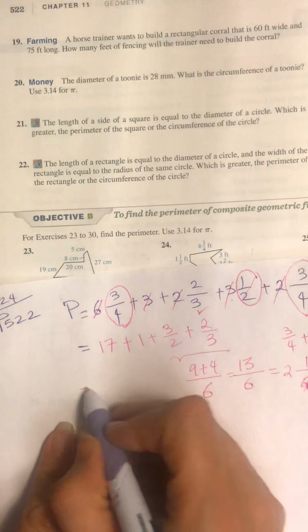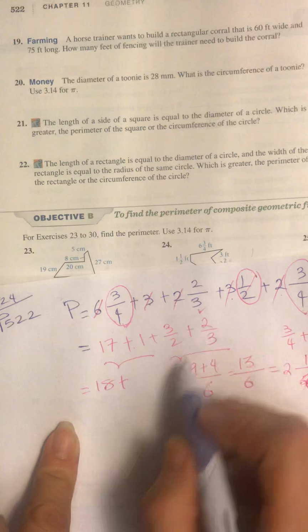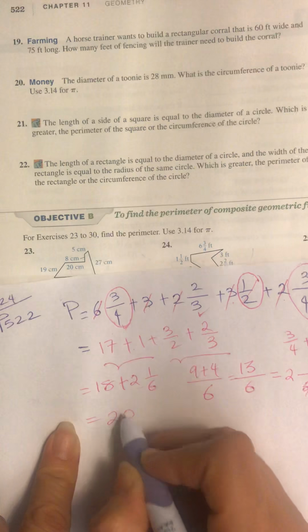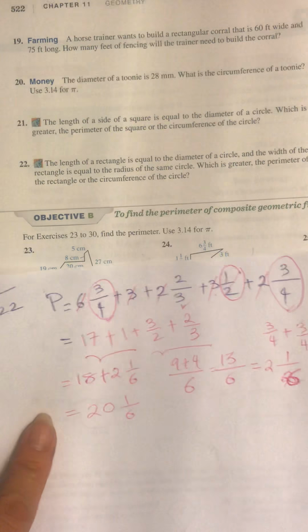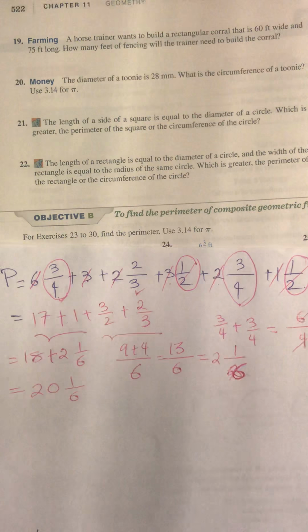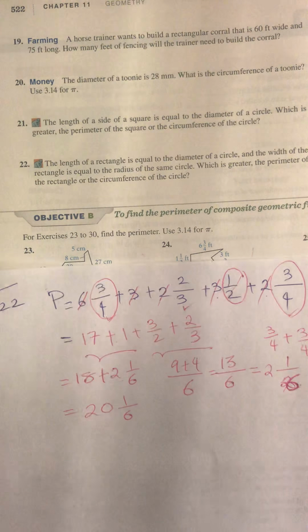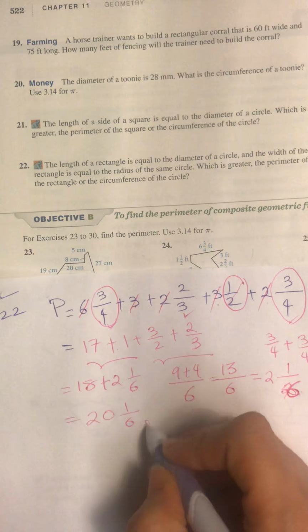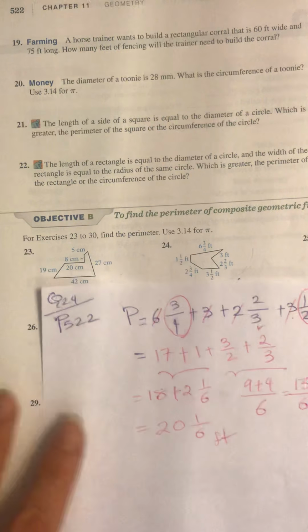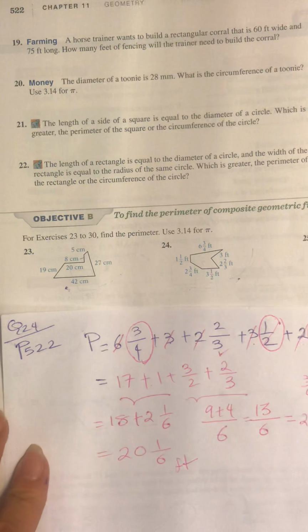So I had a 17 plus 1, which is 18. And I have to add the result for that as 2 and 1/6. Add the wholes, keep the fraction: 20 and 1/6. So to find the perimeter of any weird shape, you just go around, add the sides together, and then put the unit with it, so that's feet. 20 and 1/6 feet. That was the answer to question number 24 on page 522.